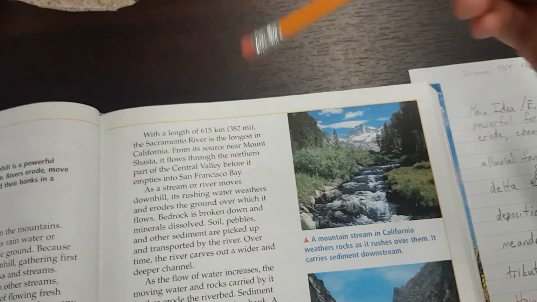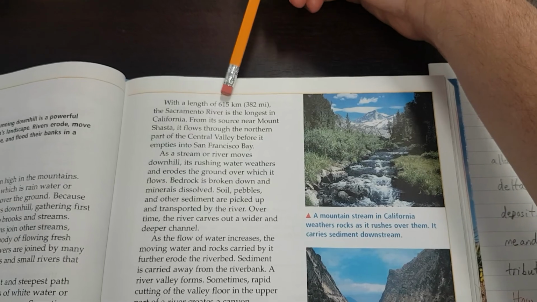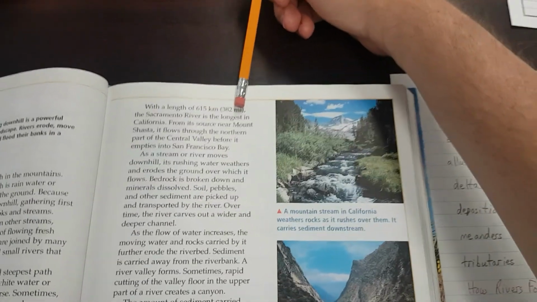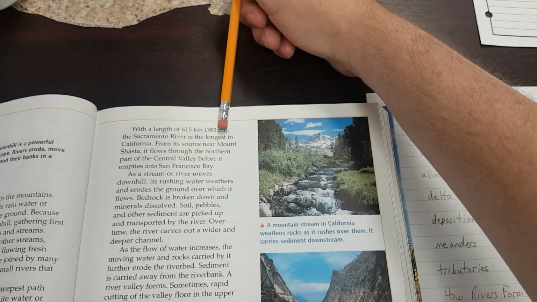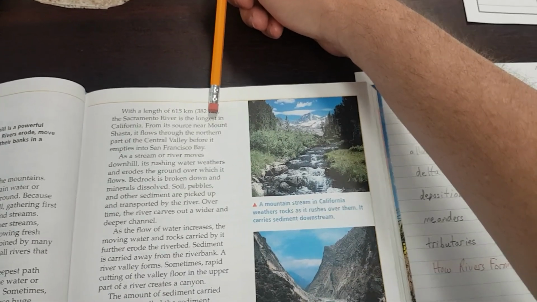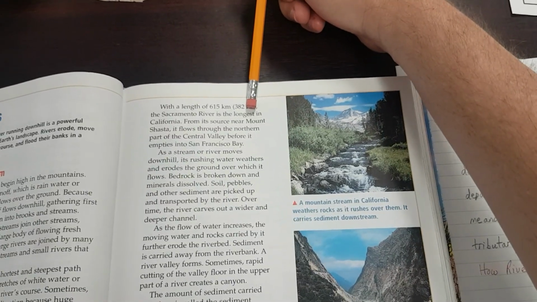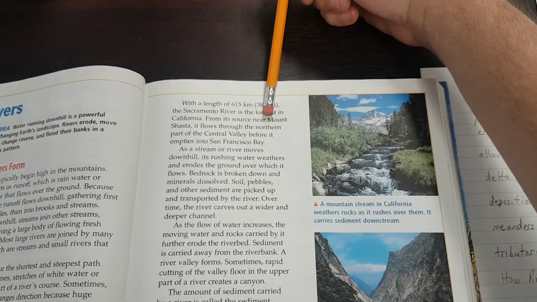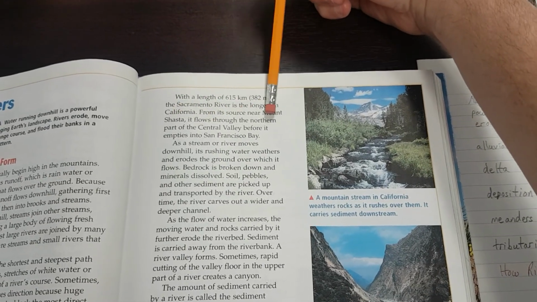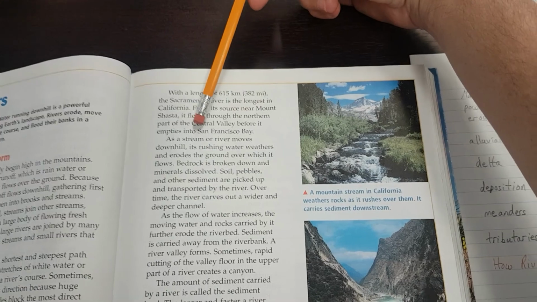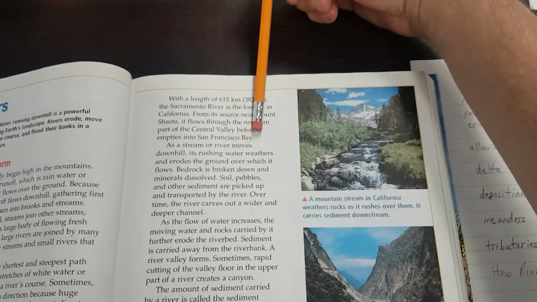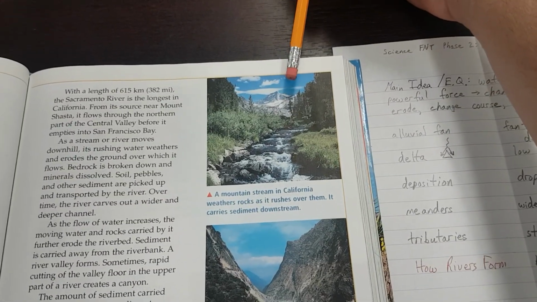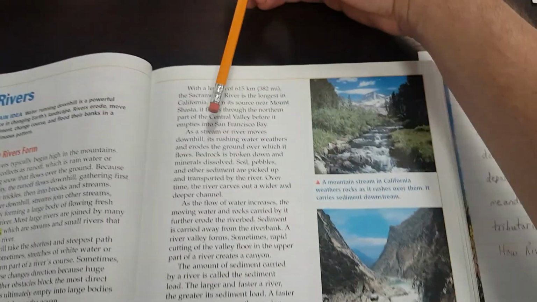All right, next. With a length of 615 kilometers, that's 382 miles, that's about the distance from here in Wasco to Stockton or maybe even San Francisco. The Sacramento River is the longest in California. From its source near Mount Shasta, it flows through the northern part of the Central Valley before it empties into San Francisco Bay. Okay, so they're telling us the Sacramento River goes all the way from Mount Shasta, way up in the mountains, all the way out to San Francisco where the ocean is.